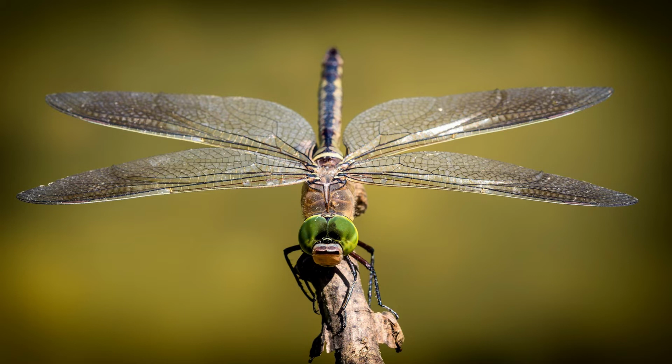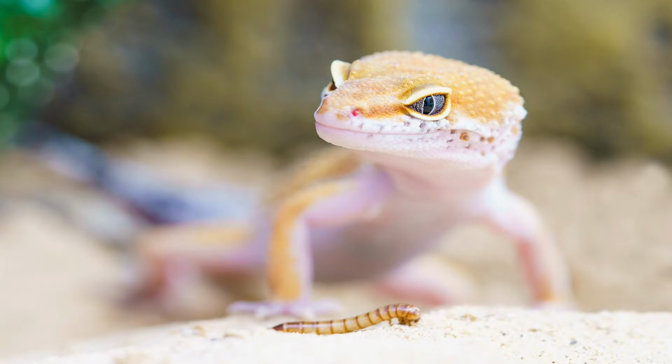Lens quality. Look for a lens with high optical quality to ensure sharpness, minimal distortion, and reduced chromatic aberration. Higher-end lenses often provide better image quality, but they can be more expensive.